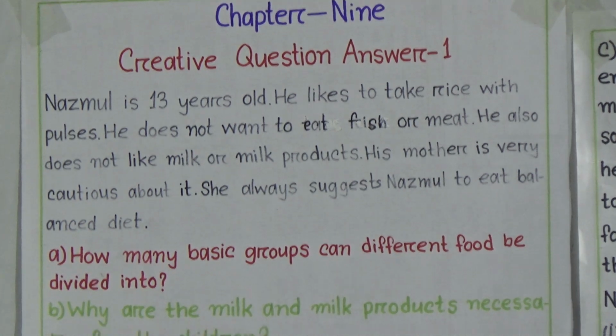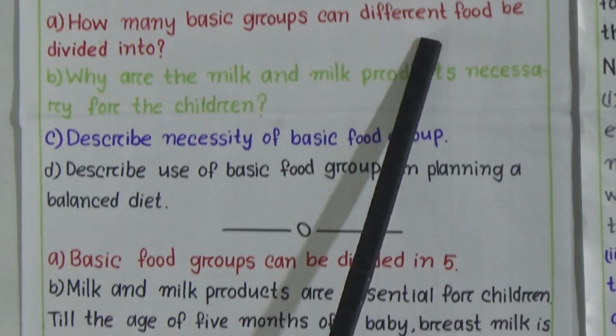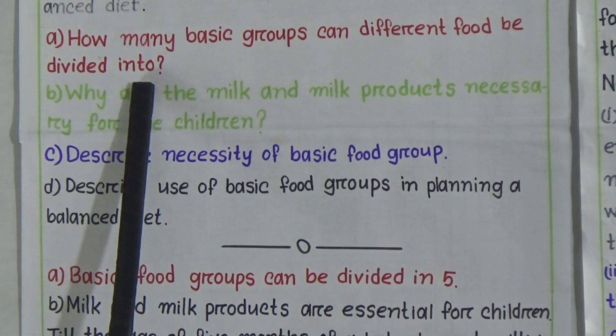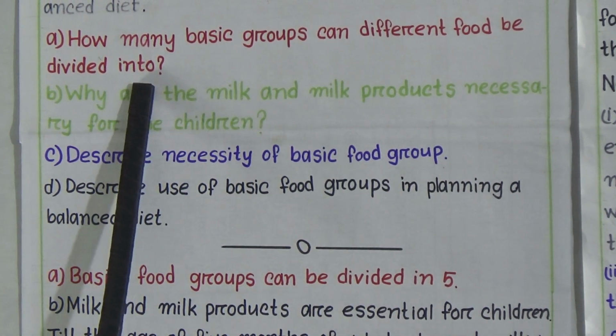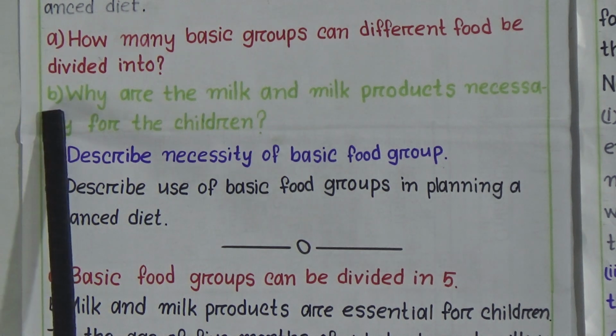Our first question is, how many basic groups can different food be divided into? The answer is, basic food groups can be divided in 5. Okay, next question, number B.